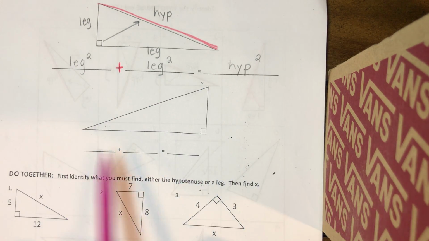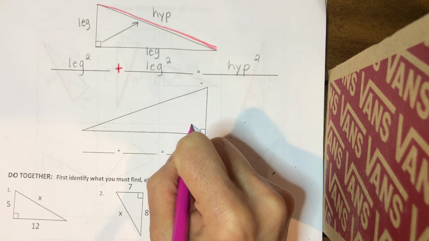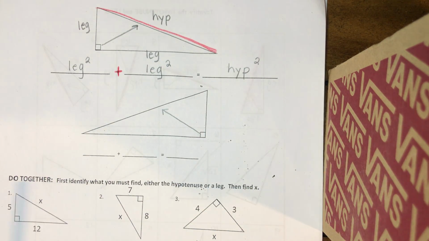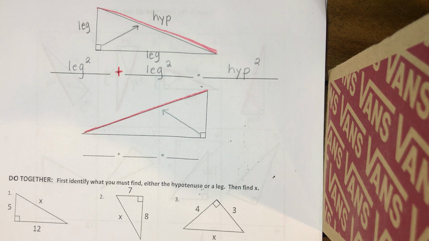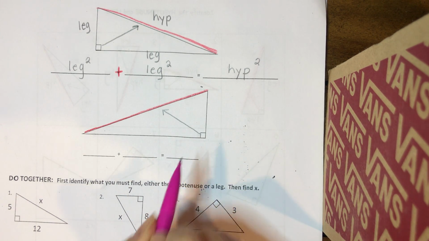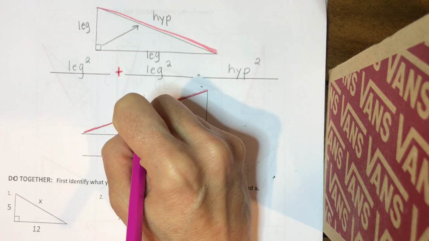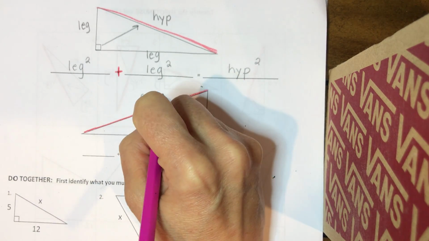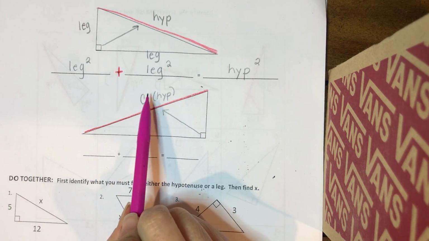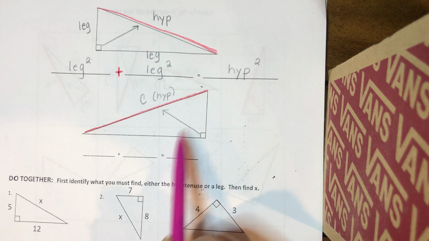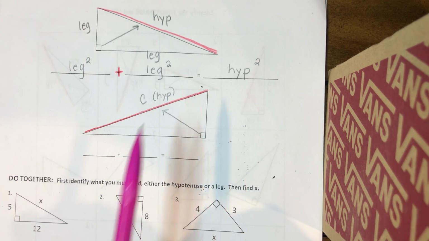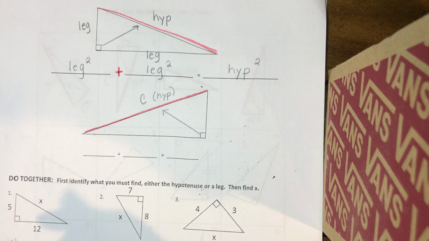This is another right triangle. So let's identify where the hypotenuse is. That's right across here. So instead of labeling it leg, leg, and hypotenuse, they've created a little formula that uses A's, B's, and C's. All right? C is always your hypotenuse. So I'm going to put hypotenuse in parentheses. C is always the hypotenuse. A and B are either leg. It does not matter where A and B go. The only place where it really matters is that hypotenuse.